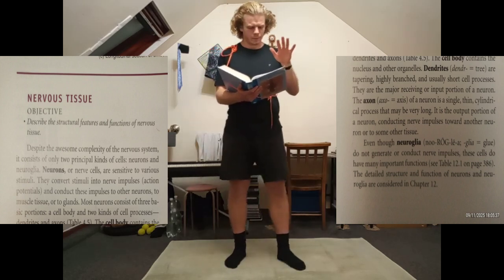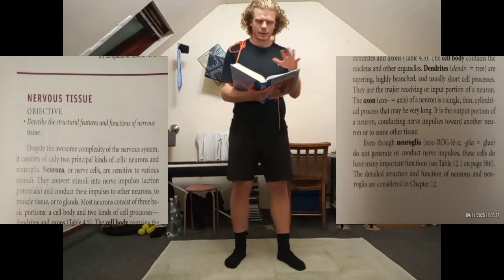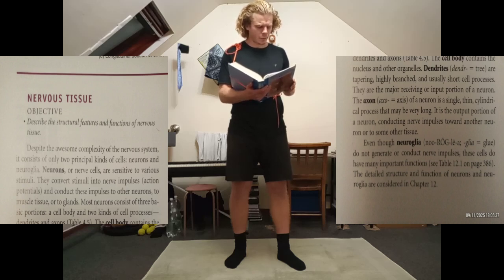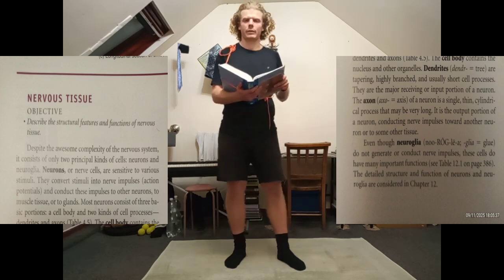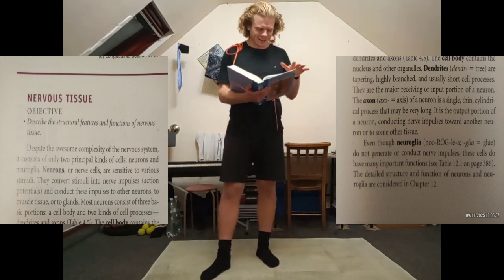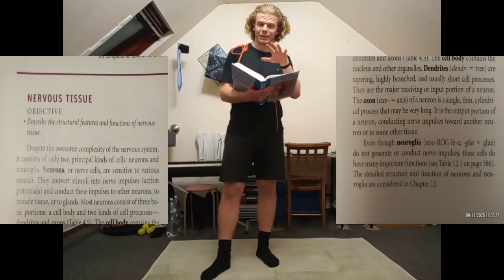And then they have multiple dendrites. It's not necessarily multiple, but I assume it. Dendrites are tapering, highly branched, and usually short cell processes. They are the major receiving or input portion of a neuron. These are the multiple dendrites with which the neuron can feel.